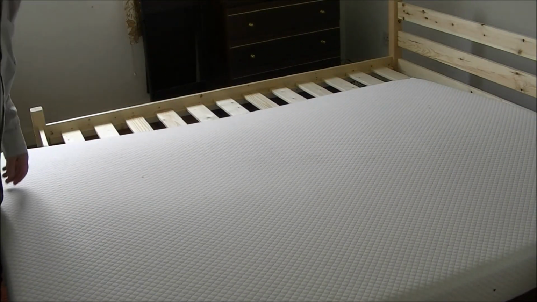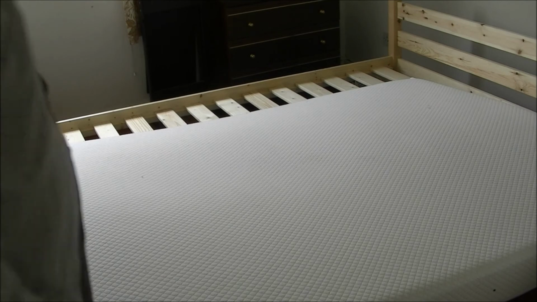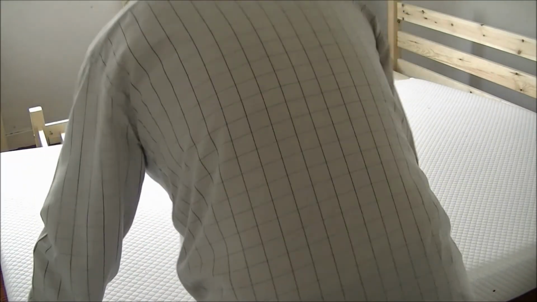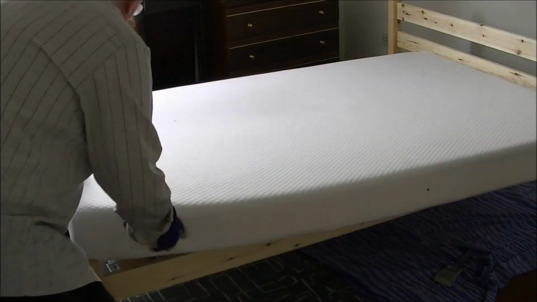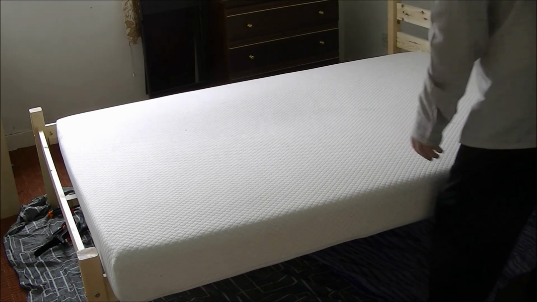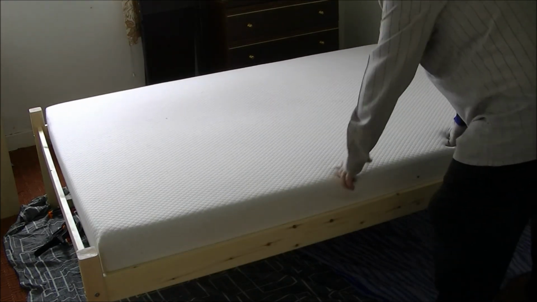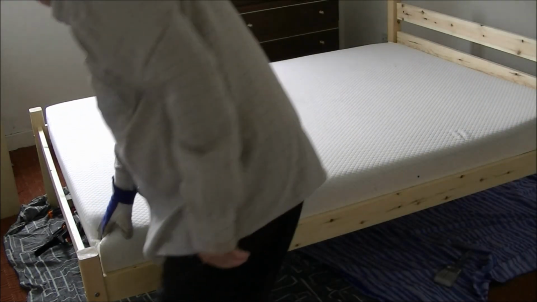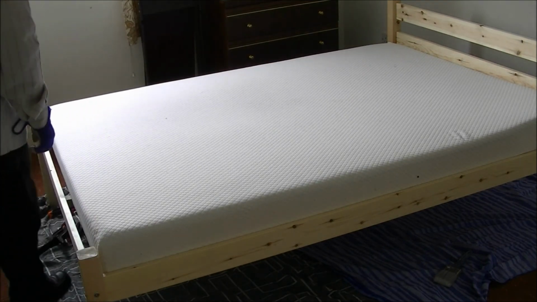Well, let's get the mattress on. Lovely, magic, yeah? And the finale. Oh, perfect fit. Oh, it's frightening.